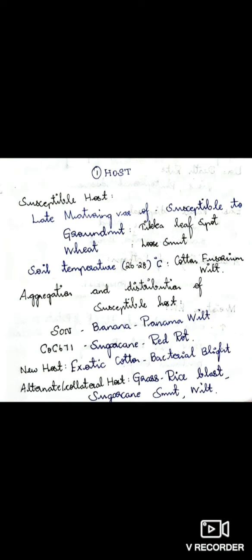Not all pathogens affect all hosts. Some might be specific and some might be non-specific. So among the different factors, the factor that we are going to learn today is the host.